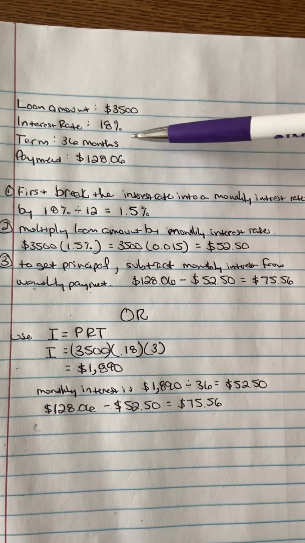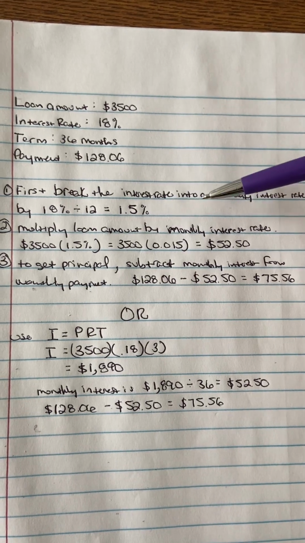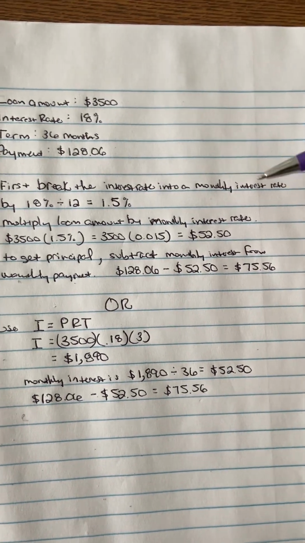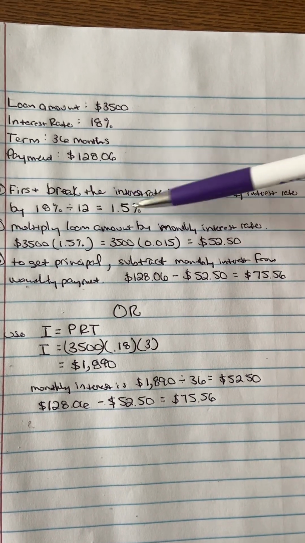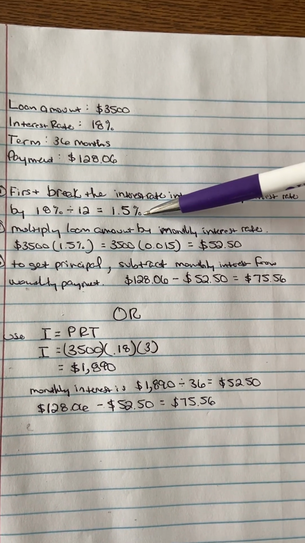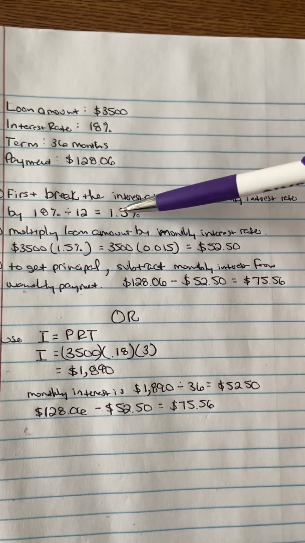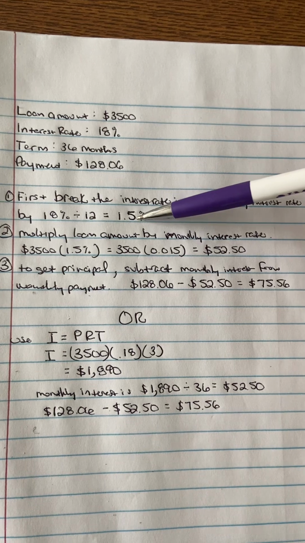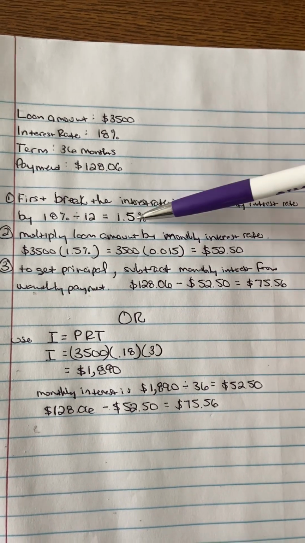So all you do is take that 18%, and since there are 12 months in a year, you divide that by 12. You're dividing it into 12 equal parts. So 18% divided by 12 is equal to 1.5. You can just throw that in your calculator. That's 1.5%. That's our first step. So we know our annual interest rate, and now we know our monthly interest rate.